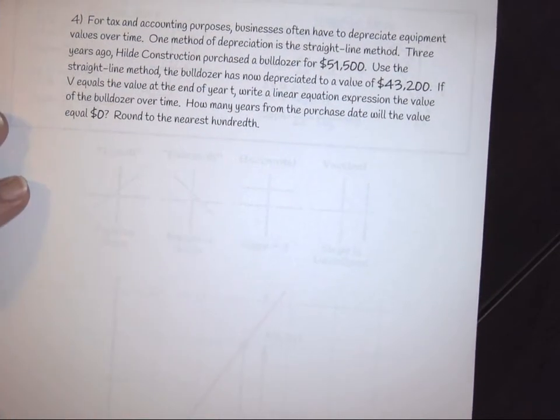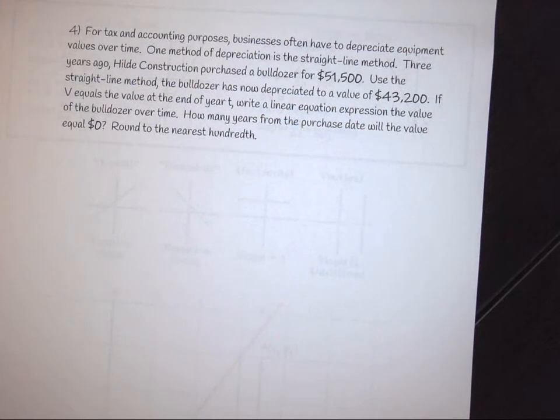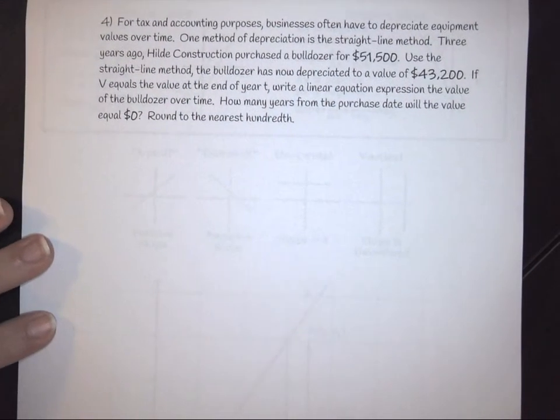Now, the last thing that I wanted to look at here is how to write equations of line and solve when you are given a rather lengthy application problem. So here it says, for tax and accounting purposes, businesses often have to depreciate equipment values over time. One method of depreciation is the straight line method, okay, i.e. a linear line. 3 years ago, Hill Construction purchased a bulldozer for $51,500. Use the straight line method. The bulldozer is now depreciated to a value of $43,200.